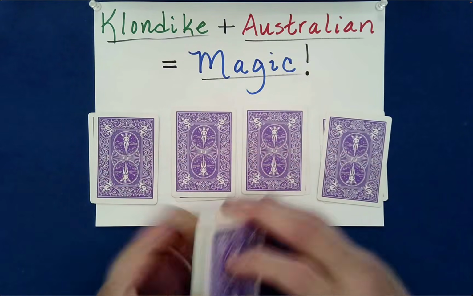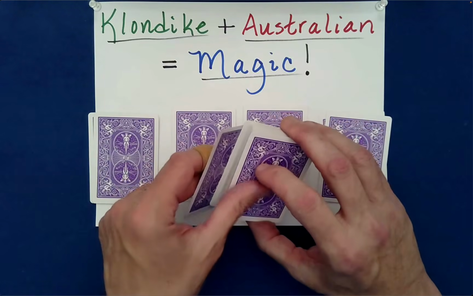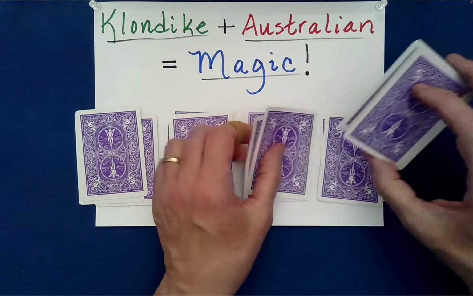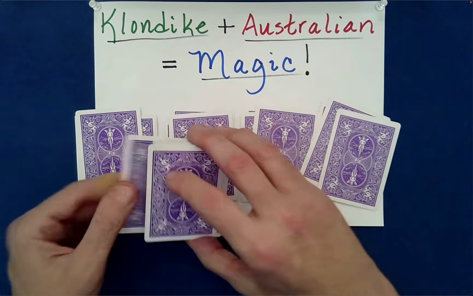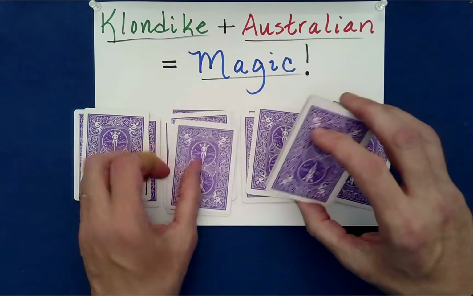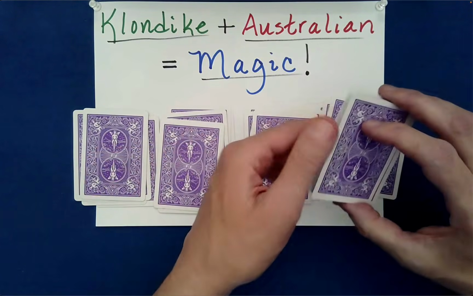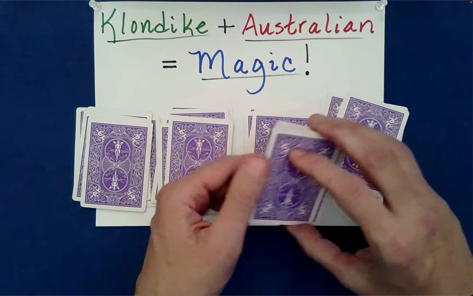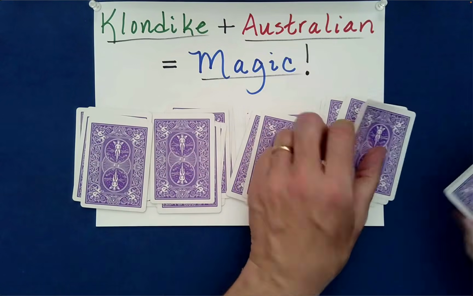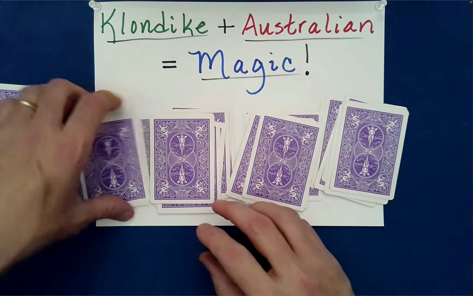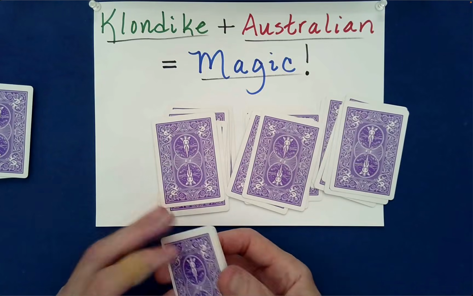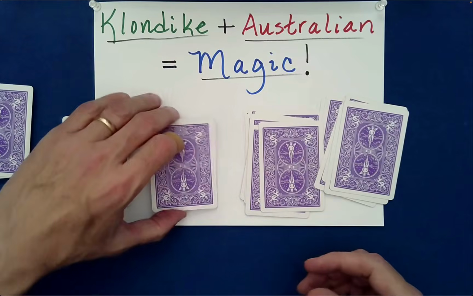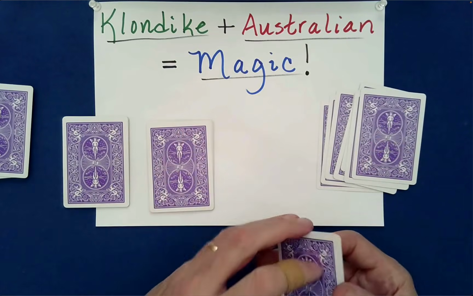So uniformity of action sets the spectator's mind at ease that no shenanigans are taking place. So you just perform the same thing. Every pile's treated exactly the same way. There's no favoritism here. I think we need 2 more if I'm keeping track. Okay, so you get 4 piles of 8 cards each, and it looks like we do. And then you just square them up and remember what's at the bottom. The 4 aces are at the bottom of these.